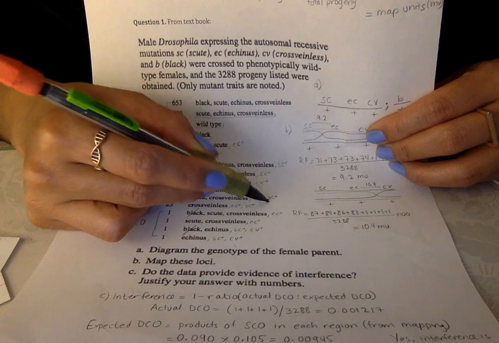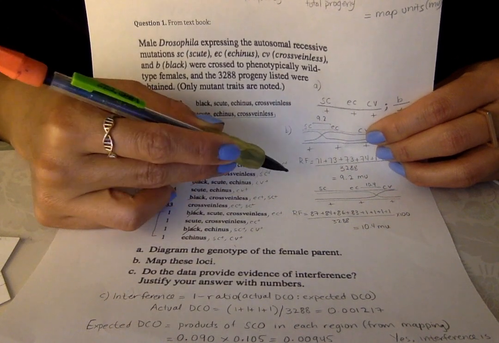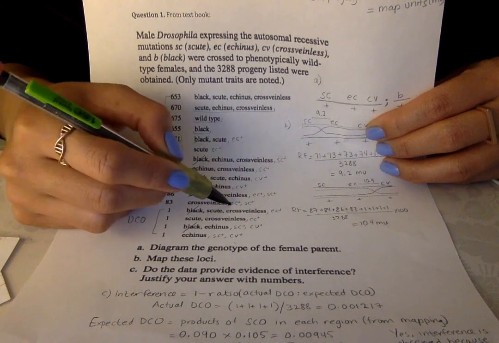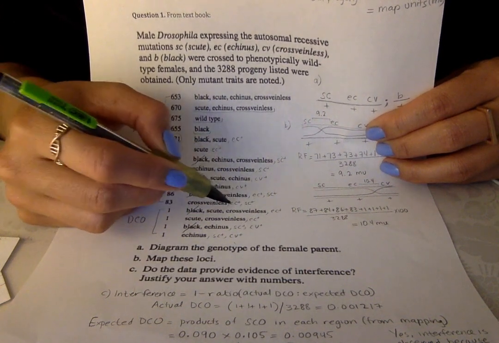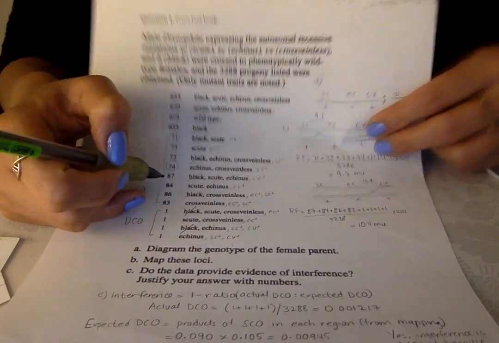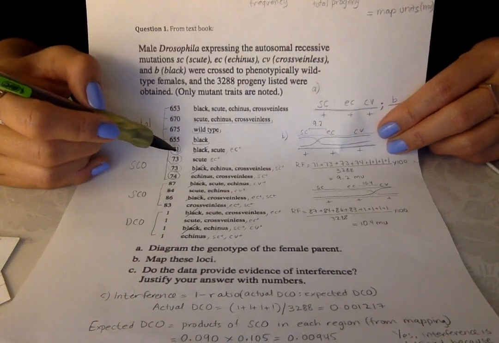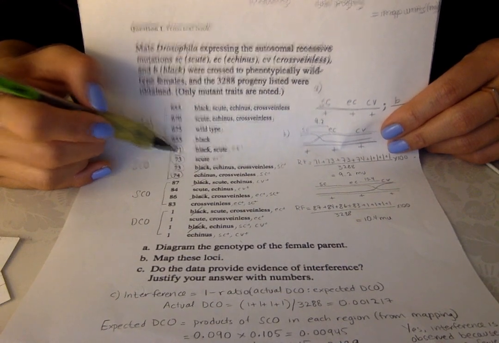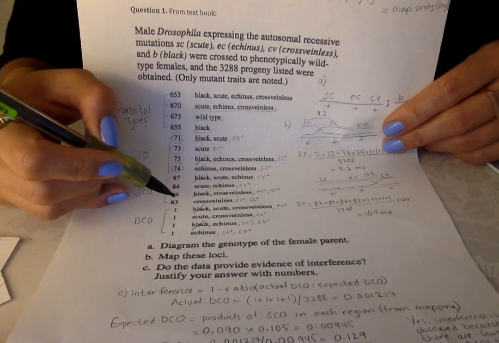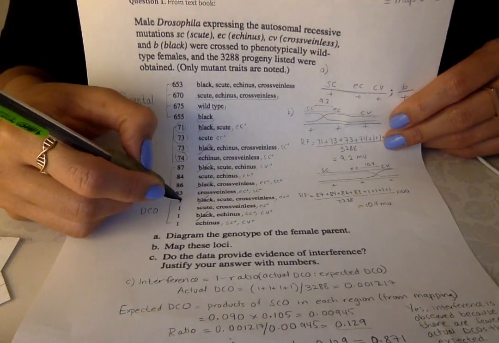That means both of them are wild type. All right, so we're not taking that into account. And same here, Echinus and Scoot are both going to be wild type, so we're not taking that into account. So we've only got so far in the single crossover events 71, 73, 73, and 74. Then we're going to bring it down to the double crossover events.